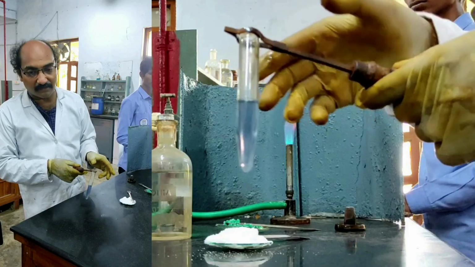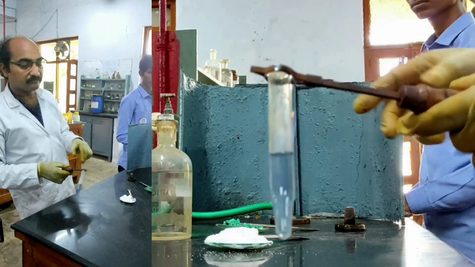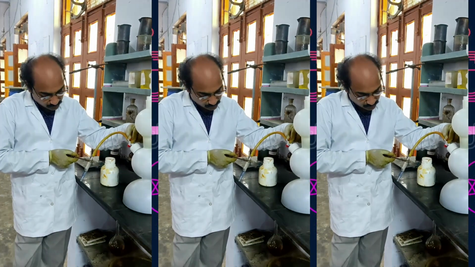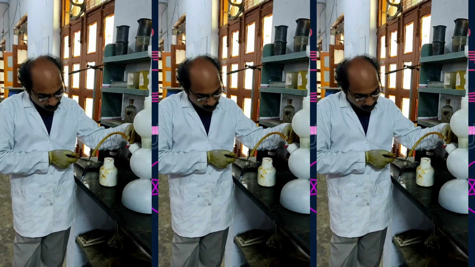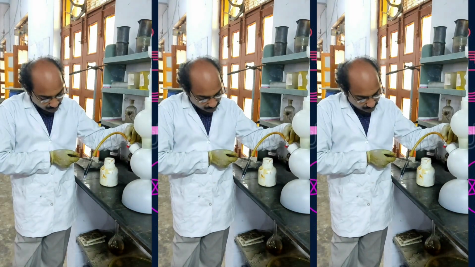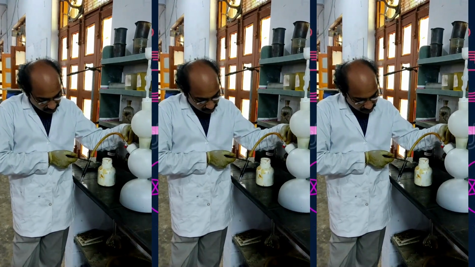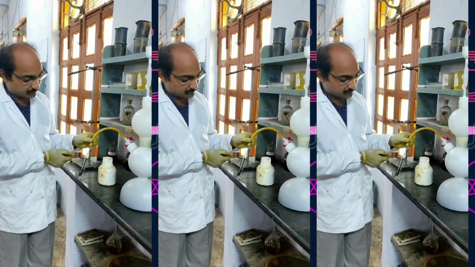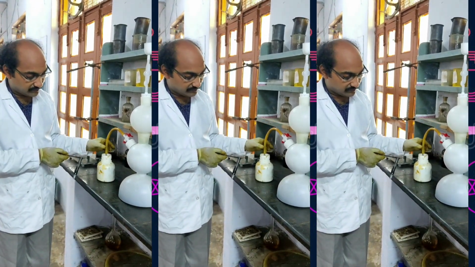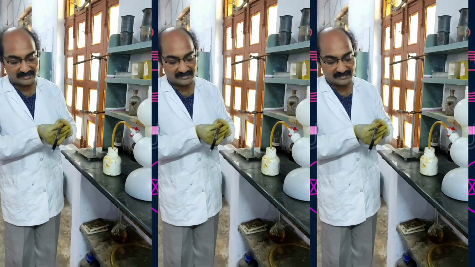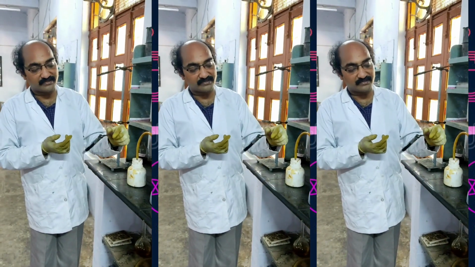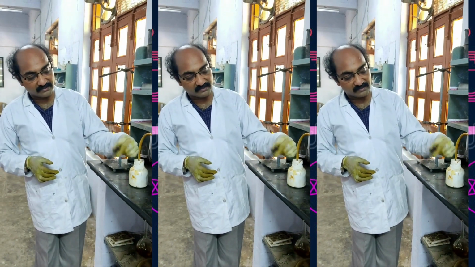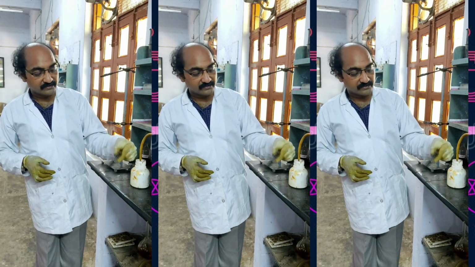So, for checking the presence of fourth group cations, let us see that. I am passing H2S gas slowly. You see a beautiful black color precipitate form. Did you see that? Yeah. So because you got a precipitate, it clearly indicates the presence of fourth group cations. We got a black precipitate, which indicates the presence of fourth group cations.